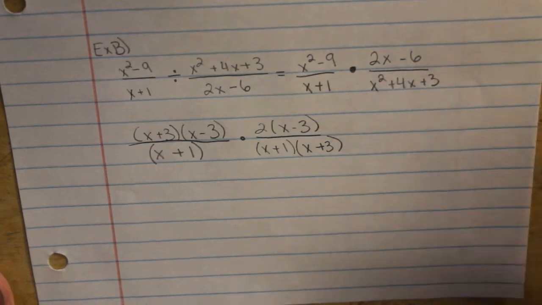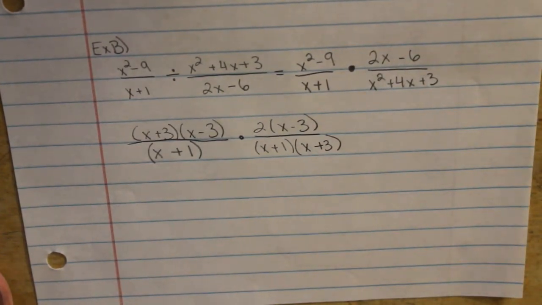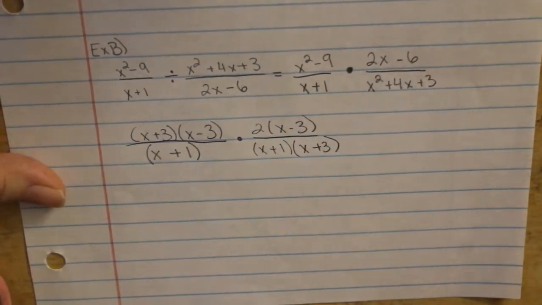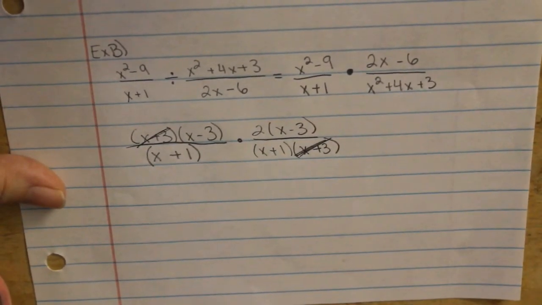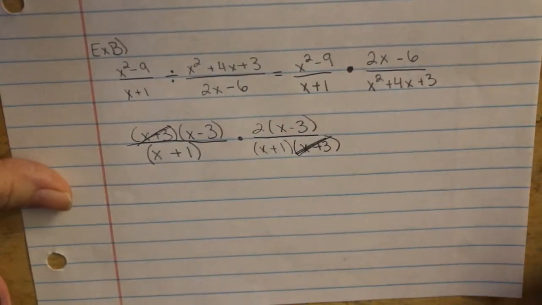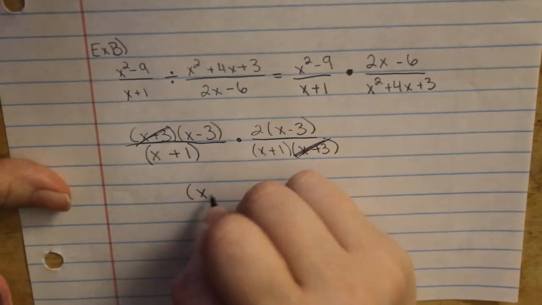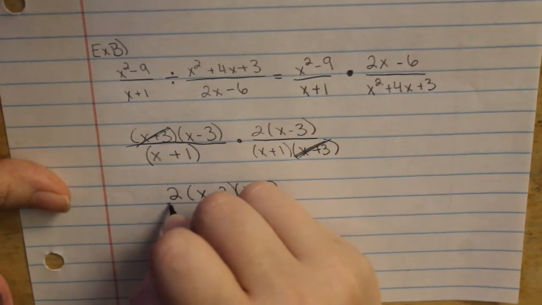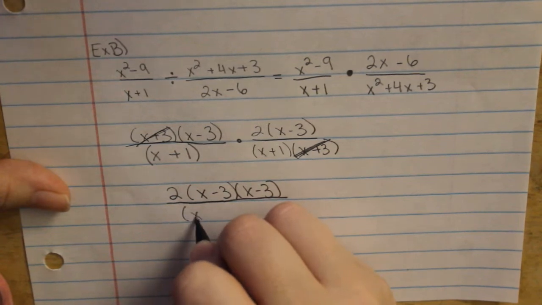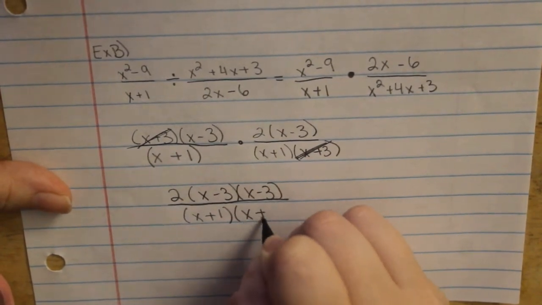So for this problem, what we're going to do now is look at what we have in common. So what is on top and what is on bottom. So I actually did this wrong. I had it inverted already. So we're just going to go with it though. I've got an x plus 3 on top. I've got an x plus 3 on bottom. Guess what? I don't have anything else I can cancel out here. So I'm just going to write this as x minus 3 times x minus 3. I'm going to put my 2 in front. And I'm going to divide it by x plus 1 times x plus 1.